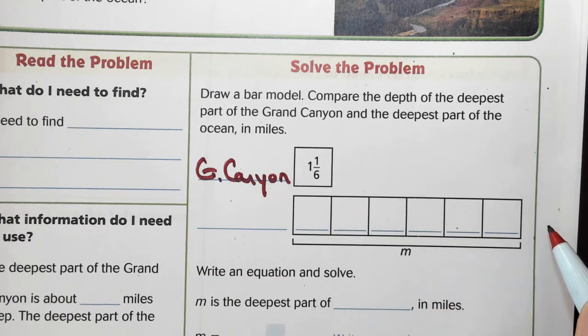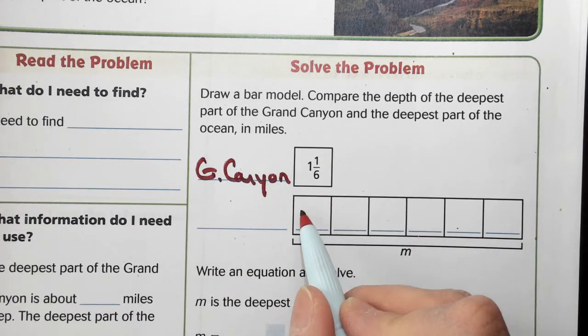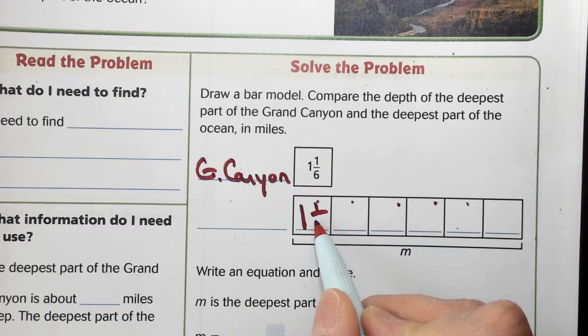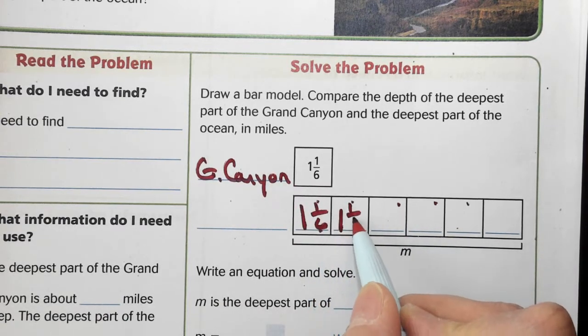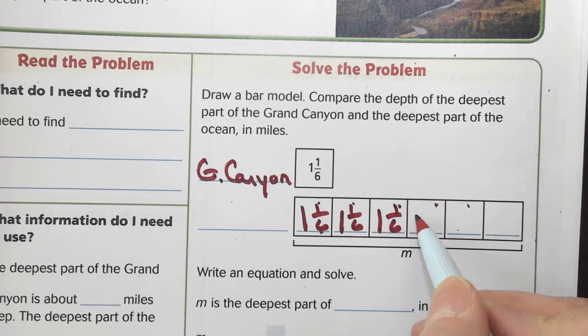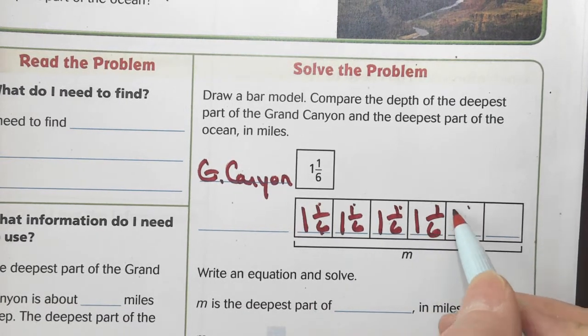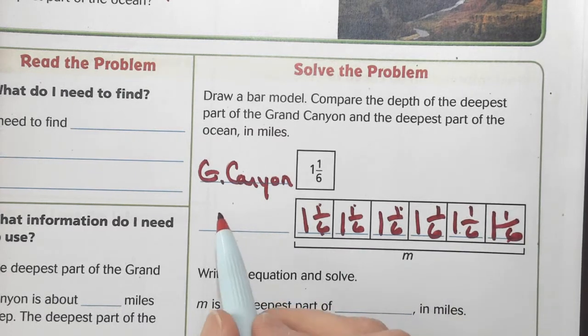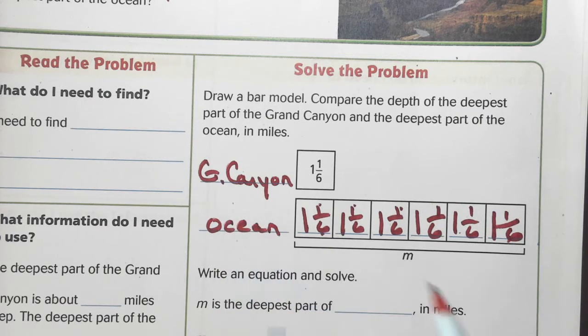And we know that the ocean is 6 times that. So here's 6 boxes. We're going to put 1 and 1/6 in each one of those boxes to show that it is 1 and 1/6 times 6. And this one is our ocean, the deepest part of the ocean.